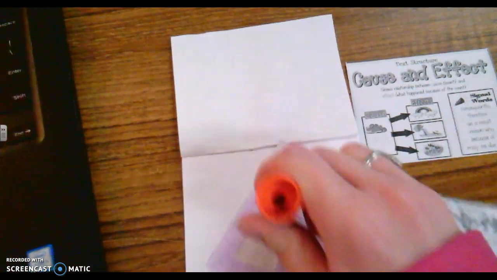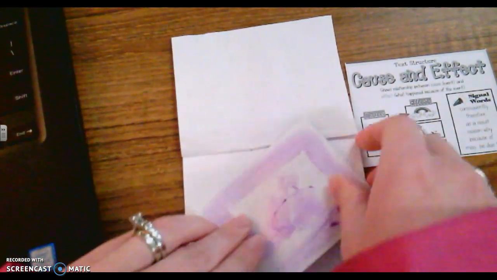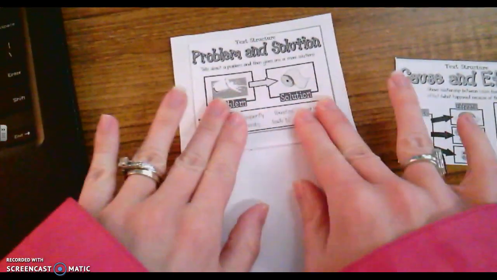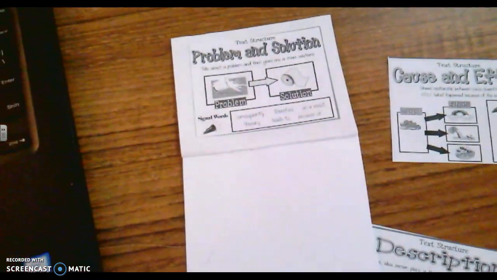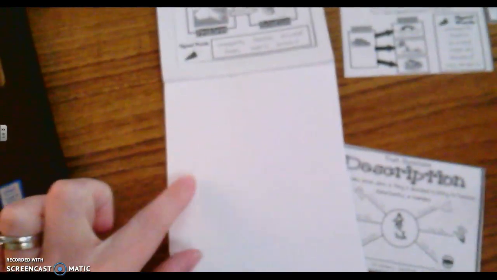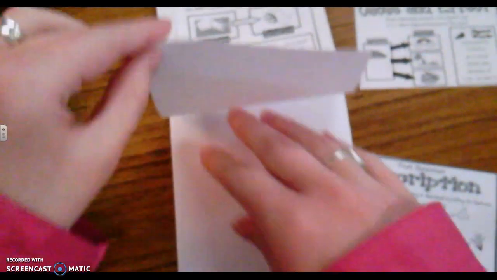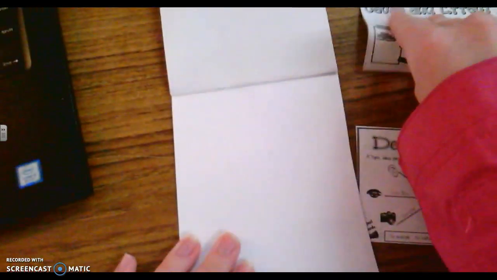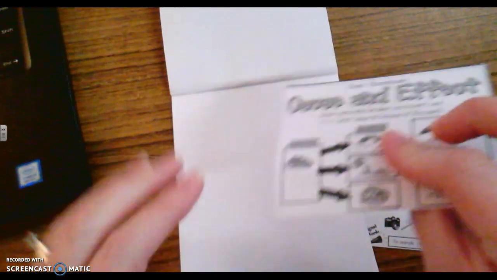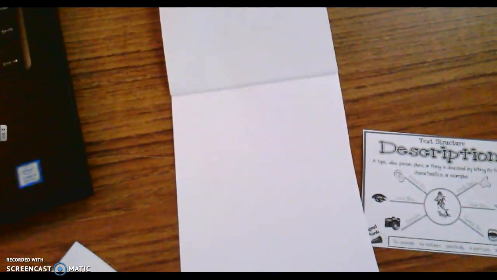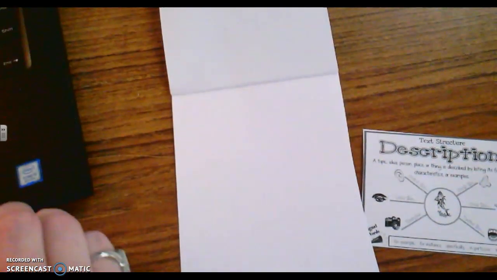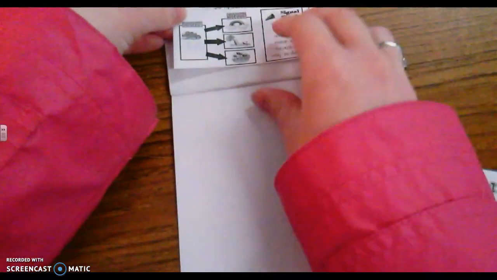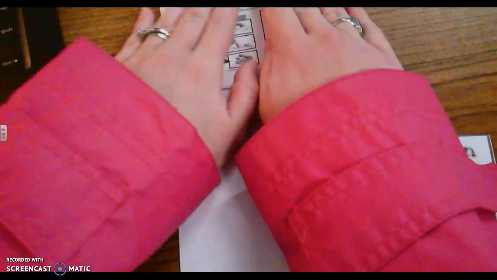So I'm going to go ahead and put my glue on there. Problem solution is the first one. Okay, we're leaving this part blank. Now let's flip. And our next one to glue in is cause and effect. And I'm going to glue it at the top.